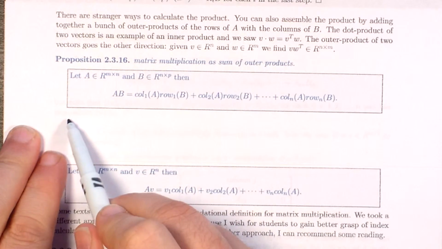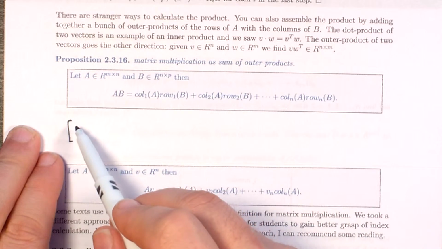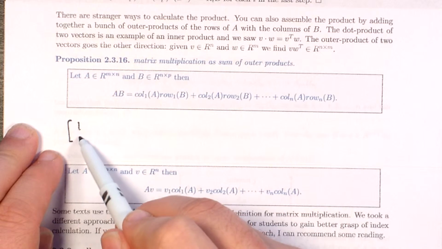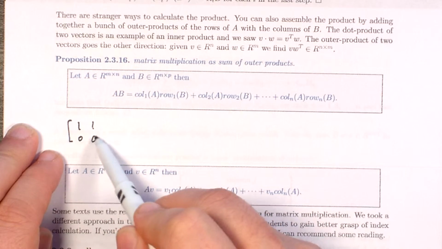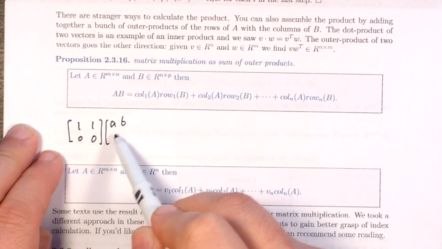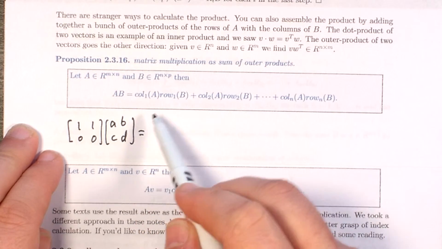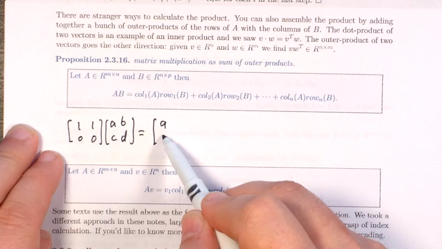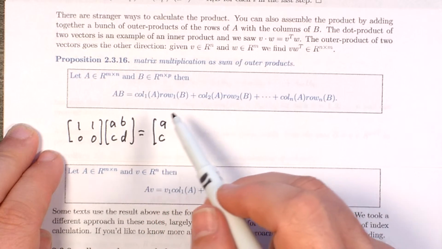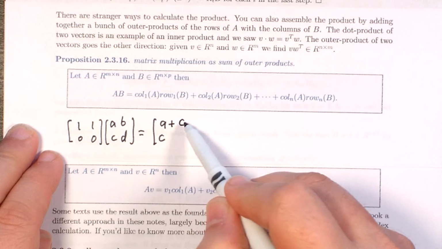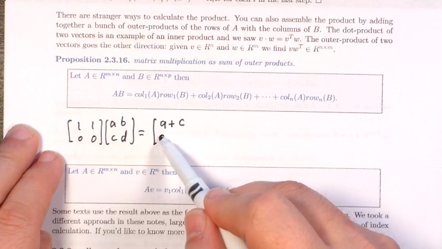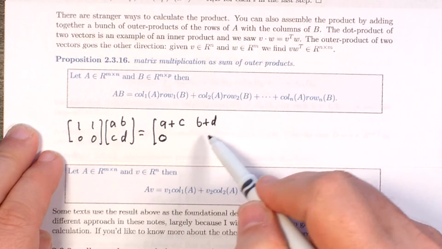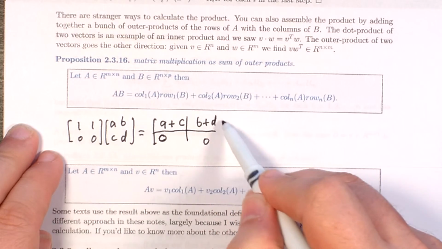So if I have, say, 1, 0, 1, 0 times A, B, C, D. On the one hand, I've got A plus C, and then 0, and then B plus D, and then 0, just from matrix multiplication.